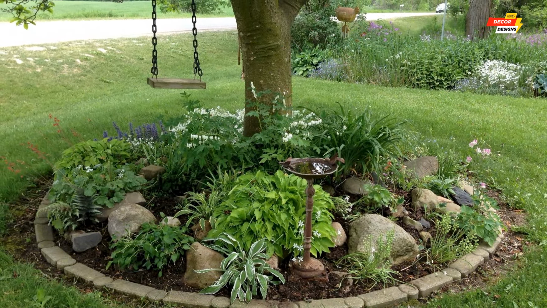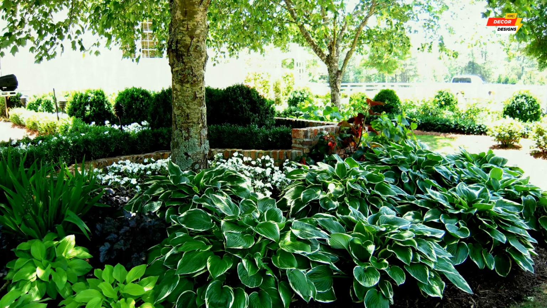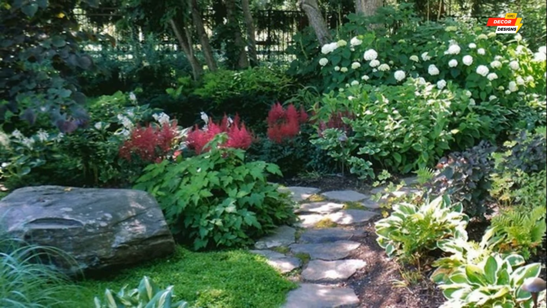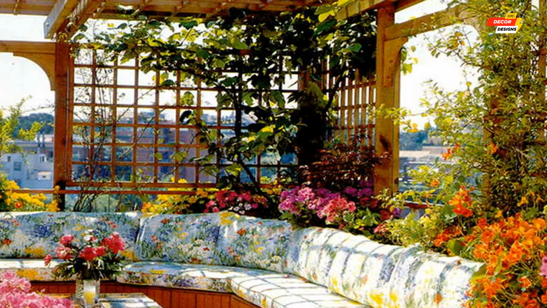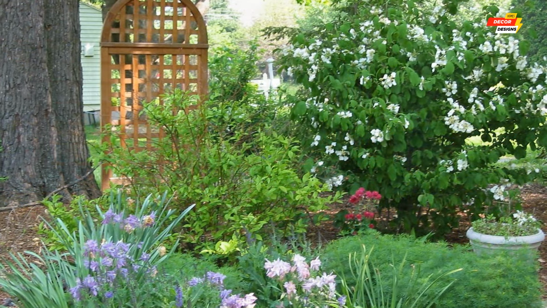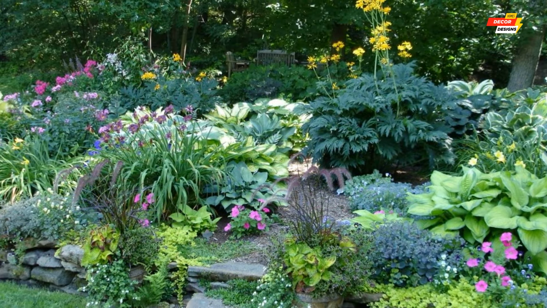Fifth, planting and maintenance. Follow proper planting techniques for your chosen plants and provide regular watering, especially during the first growing season. Mulch around your plants to retain moisture and suppress weeds. Now, let's delve into some inspirational ideas to transform your shade garden into a masterpiece. Here is the compilation of the top 10 best shade garden design ideas.